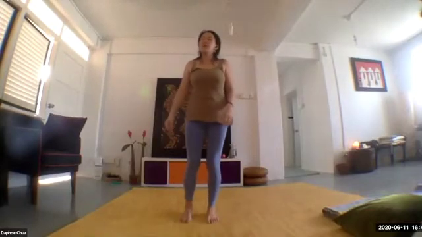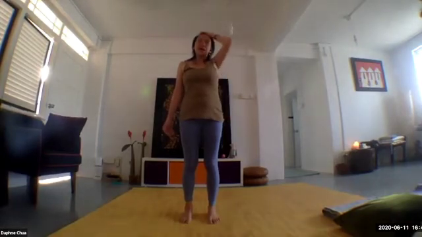Just take a moment here in this mountain pose. Mountain pose is yoga, and yoga asanas have all these names in Sanskrit: Tadasana, Adho Mukha Svanasana, all these names of animals and things in nature. And it's all about embodiment. So how do we embody this mountain pose?